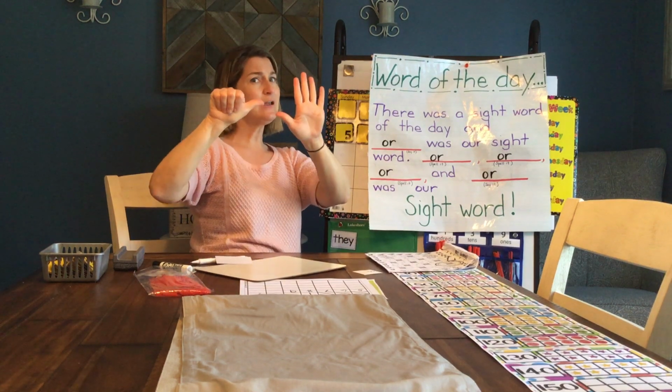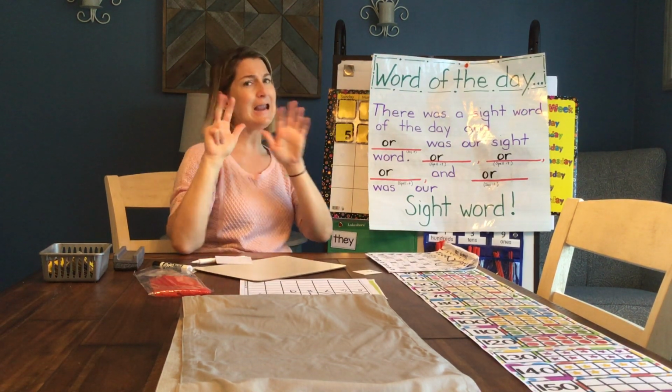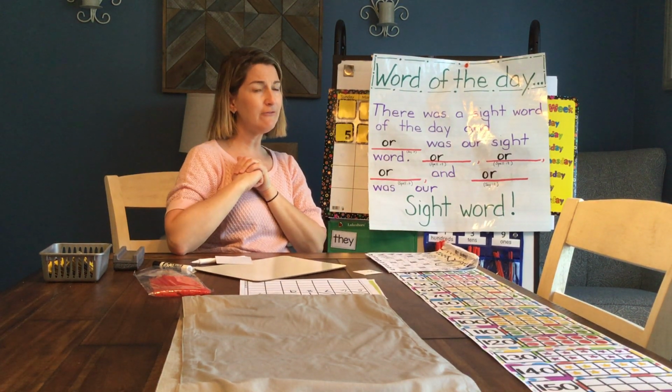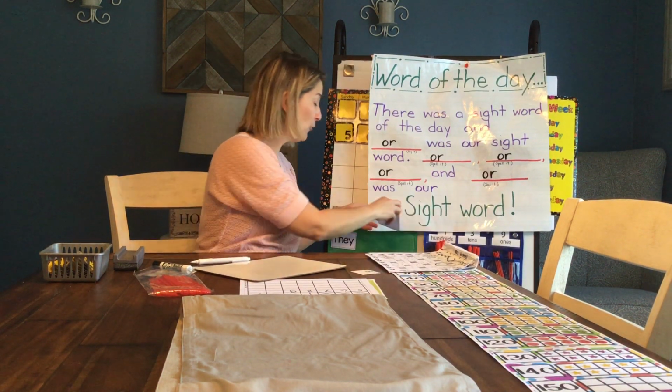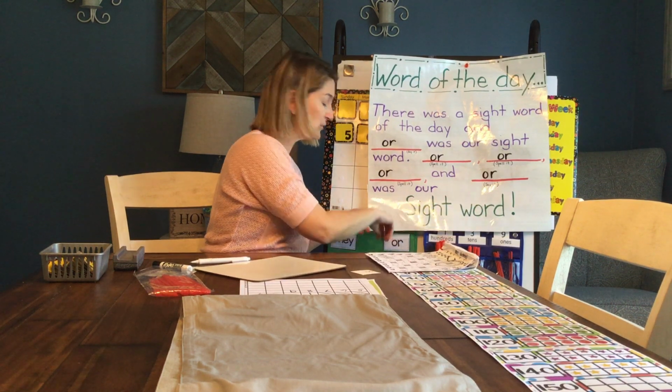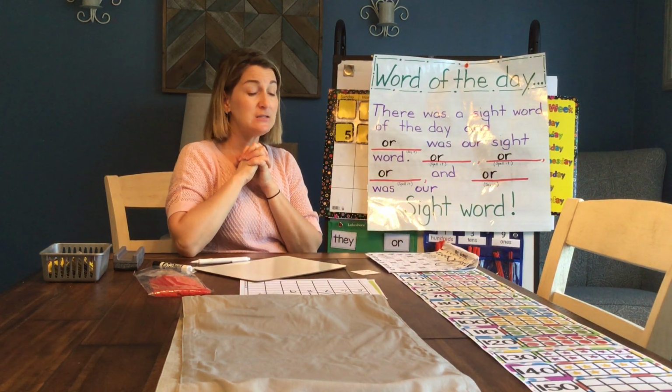Excellent. So that's 6 sight words. If we need to learn 8 sight words, how many more do we have left? Just 2 more new sight words for April. We're almost close. Okay, keep practicing your sight words.